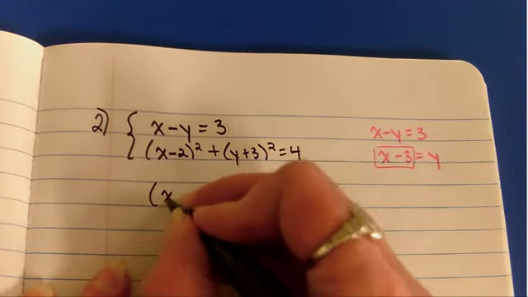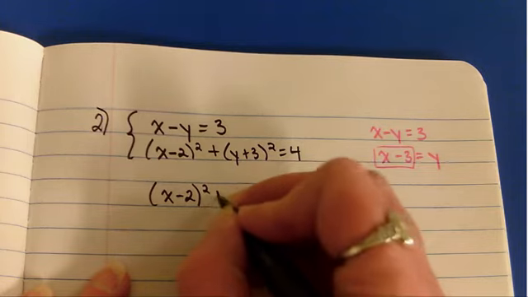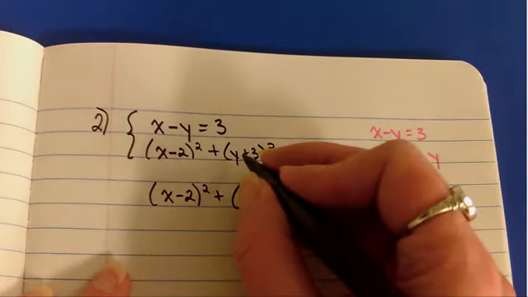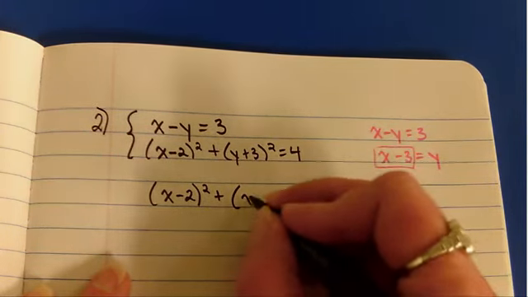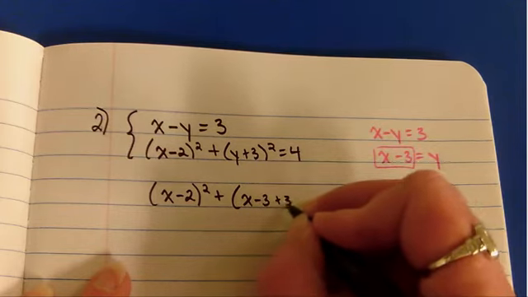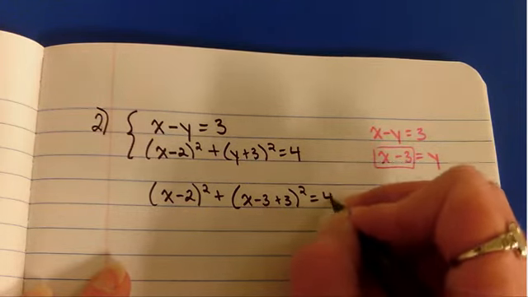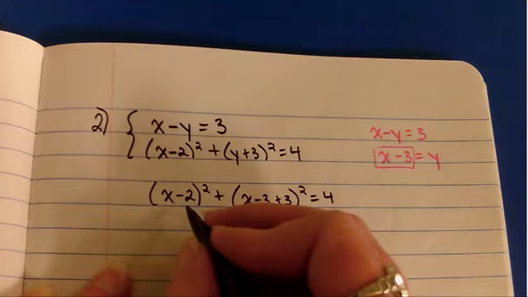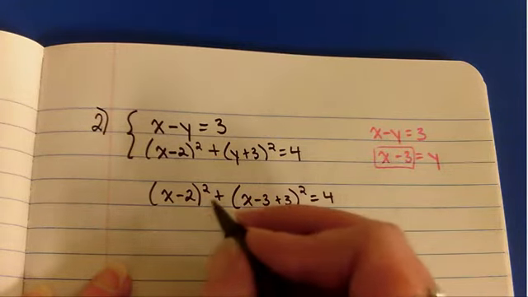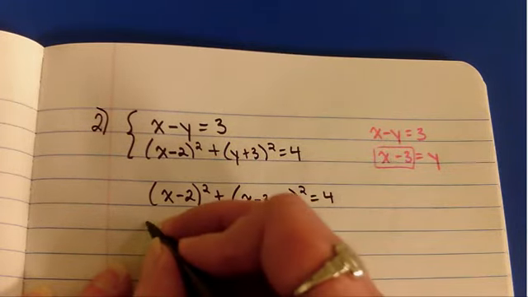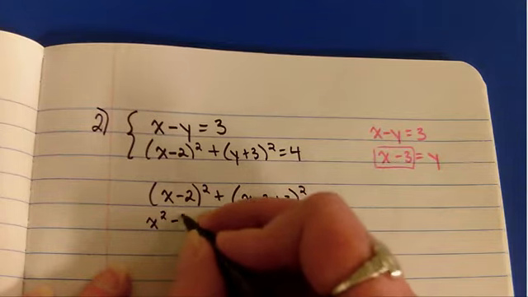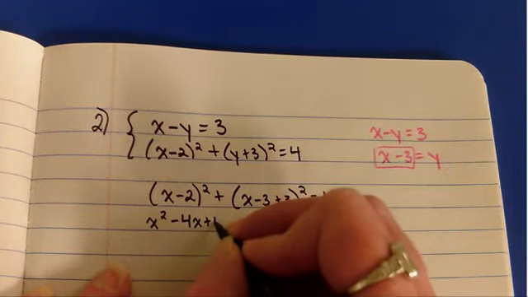So I get (x minus 2) squared plus (x minus 3 plus 3) squared equals 4. Now this is really x minus 2 times x minus 2. So that's going to be x squared minus 4x plus 4.